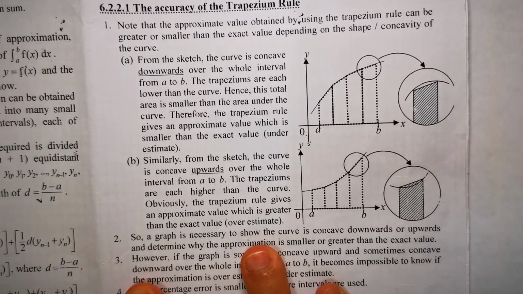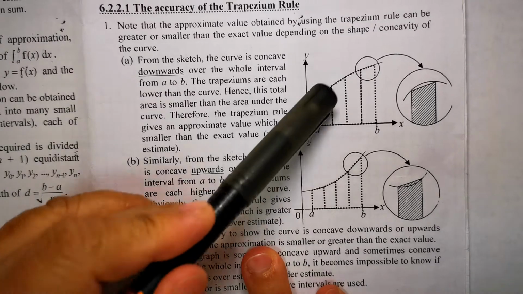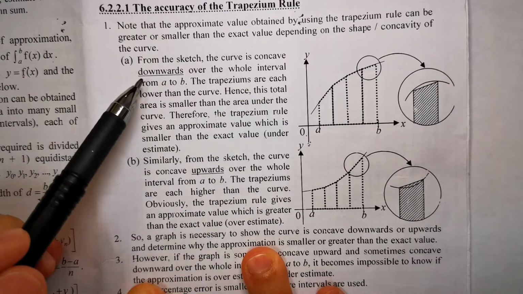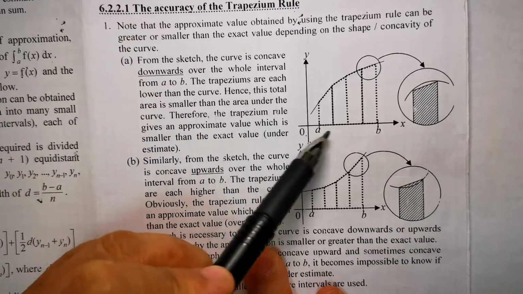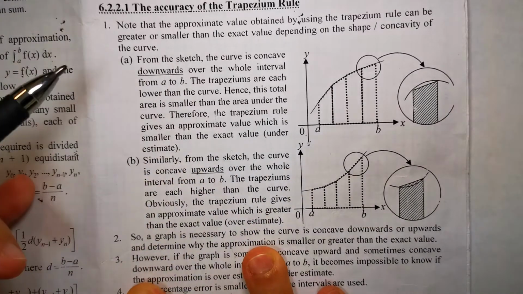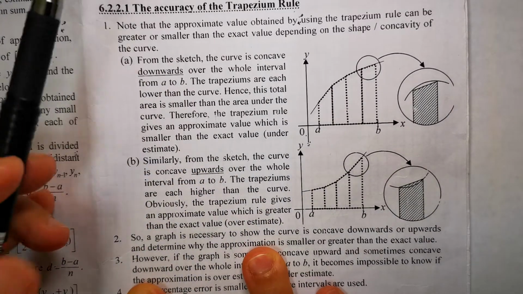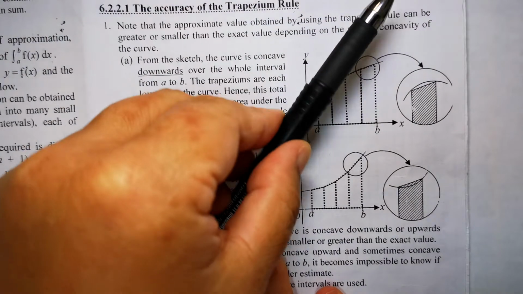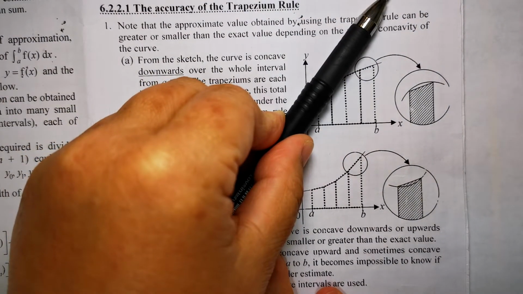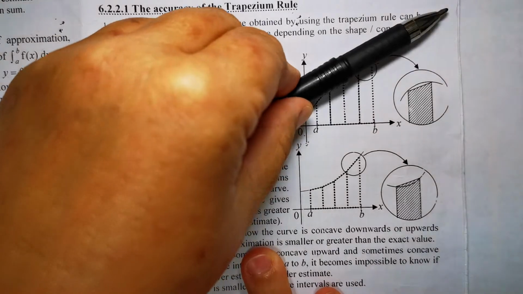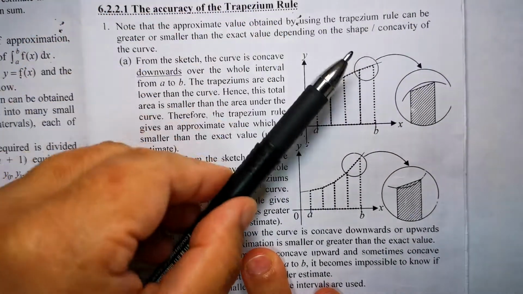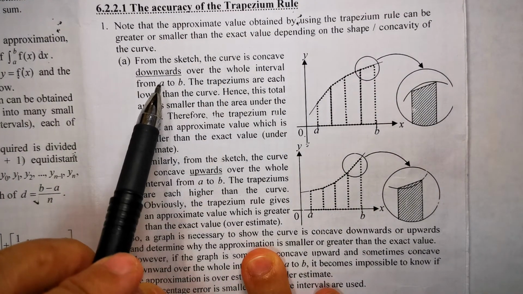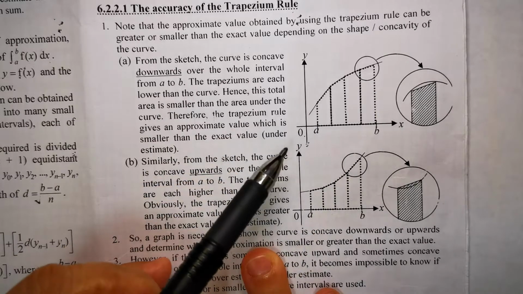The first condition: from the sketch, let's say this is a curve. You see that the curve is concave downwards over the whole interval from A to B. Do you still remember concave downwards? It means the gradient of the curve is decreasing. At first it's very steep, so the gradient is bigger, then it's getting more horizontal, or less steep. So the gradient of the tangent is decreasing, and we say it is concave downwards.